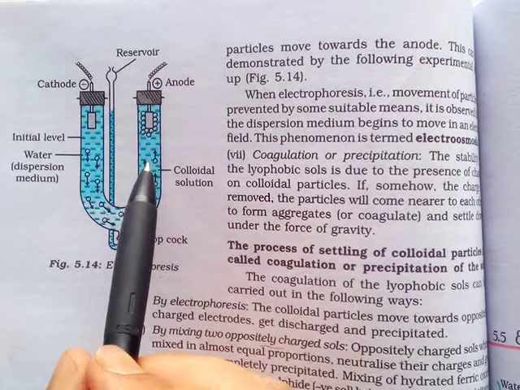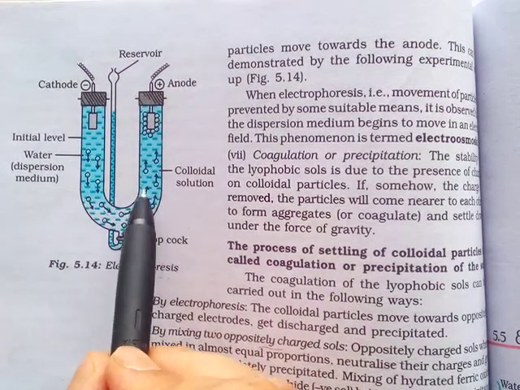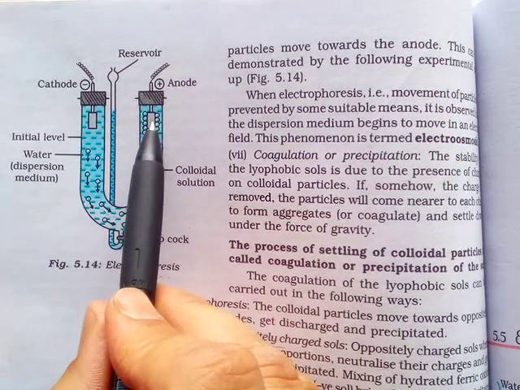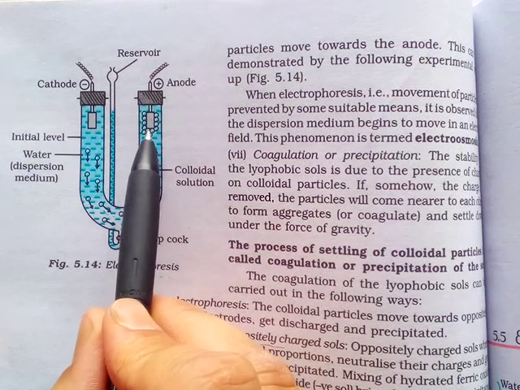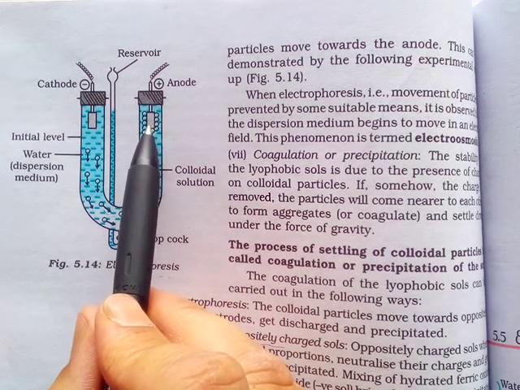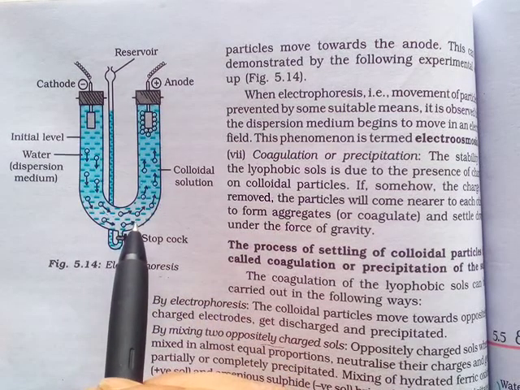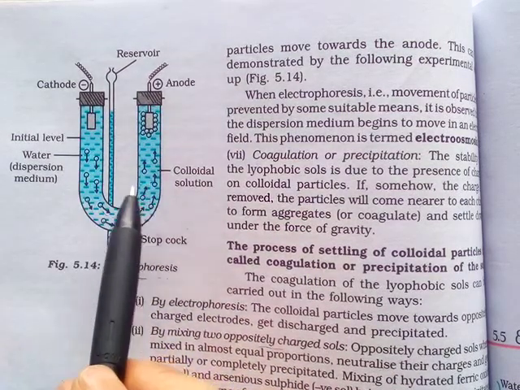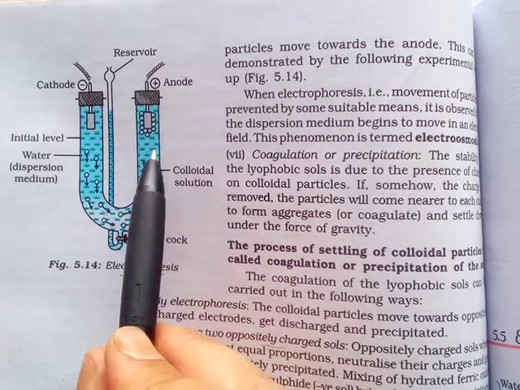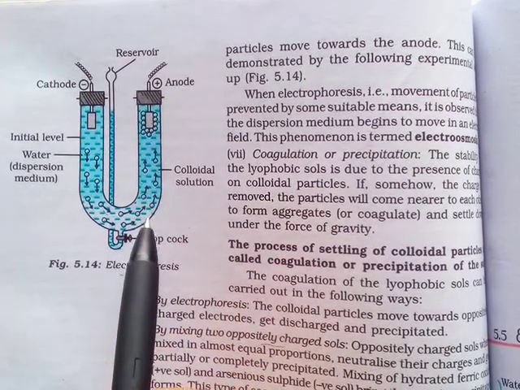It goes and gets attached and discharged. Once the charge gets discharged, it coagulates and settles down as a precipitate. So the movement of the colloidal particles towards the oppositely charged plate is known as electrophoresis.